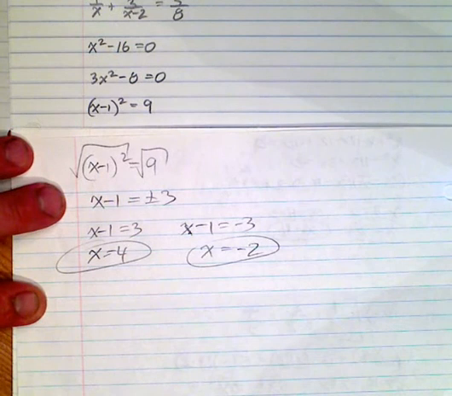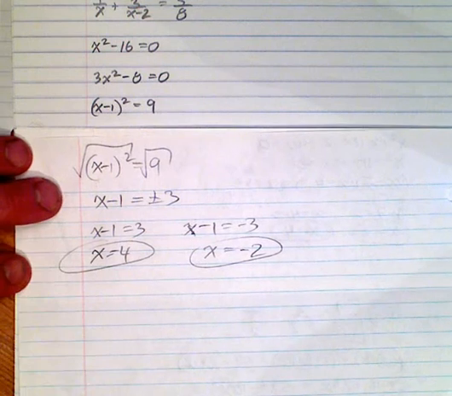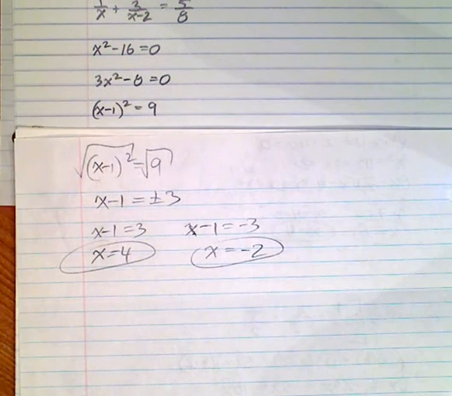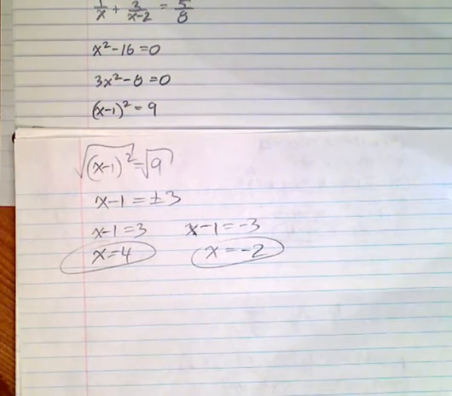Now remember, all these solutions that you're getting, all these x values, they are all the x-intercepts. So they are where it crosses the x-axis where your y is 0.